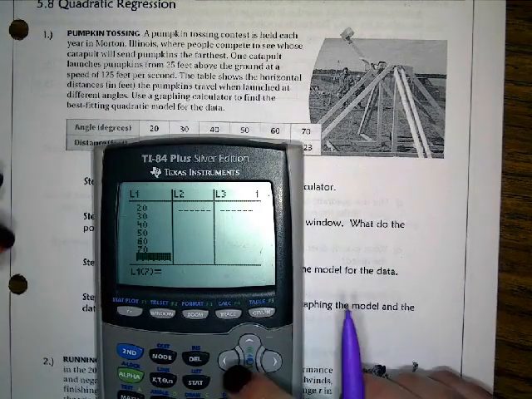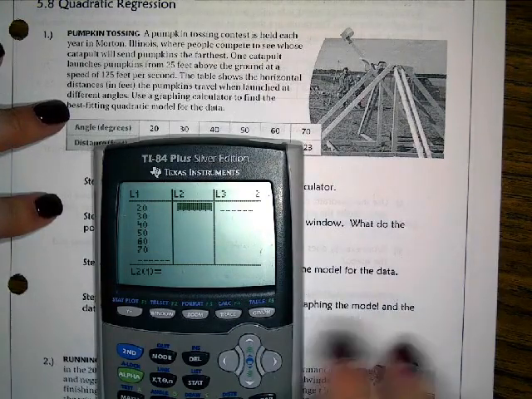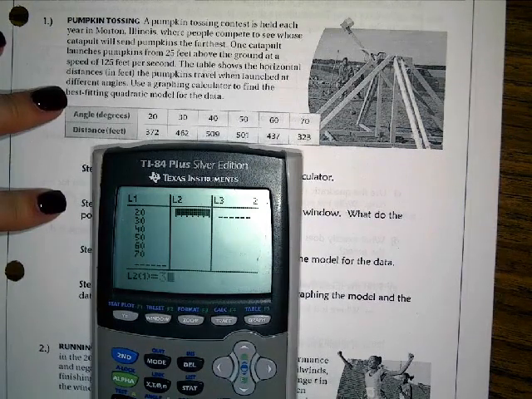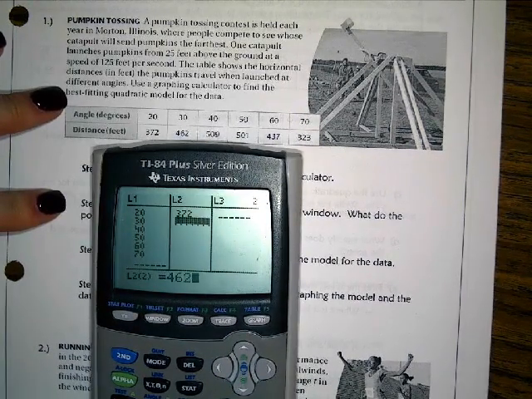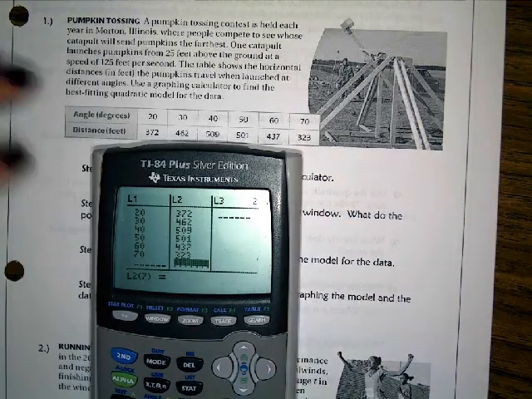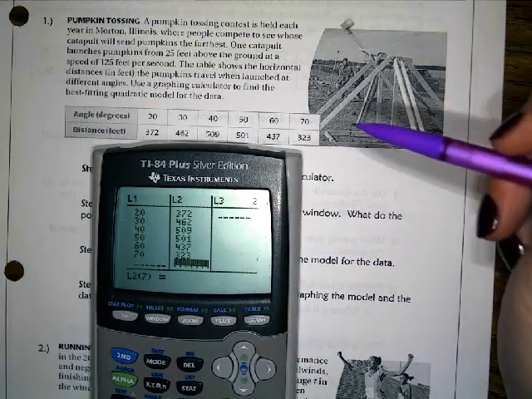And then to get the next list of numbers, I'm going to press the right arrow, and I'm going to do the next list of numbers. So 372, Enter, 462, Enter, 509, 501, 437, 323. And before I do anything else, I have to make sure I don't have typos.